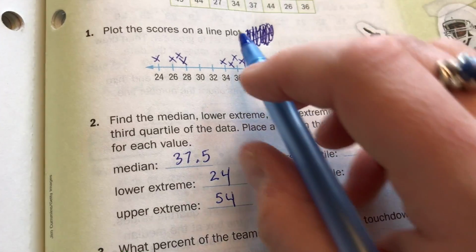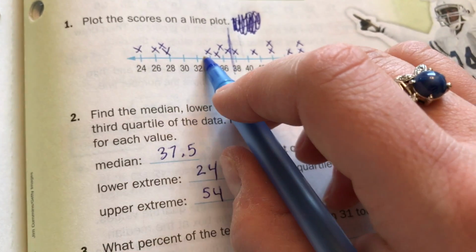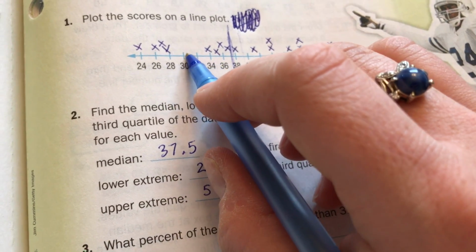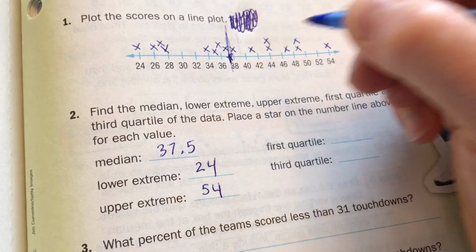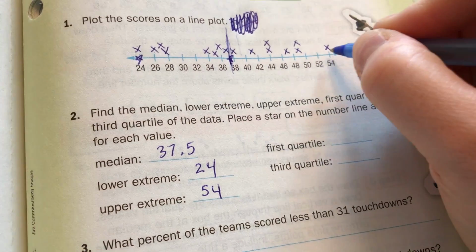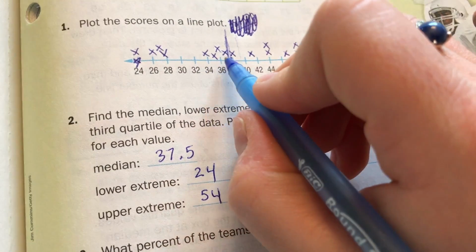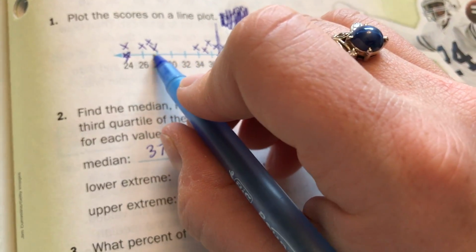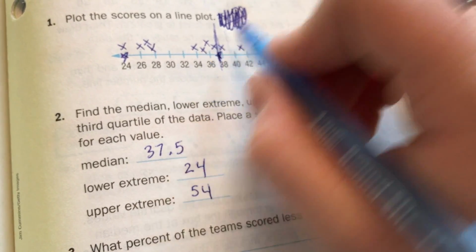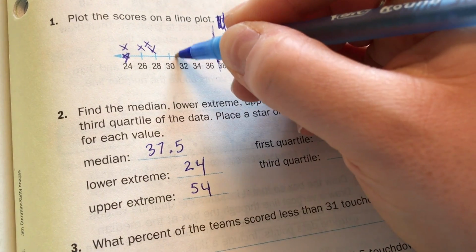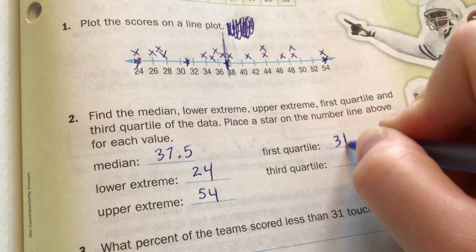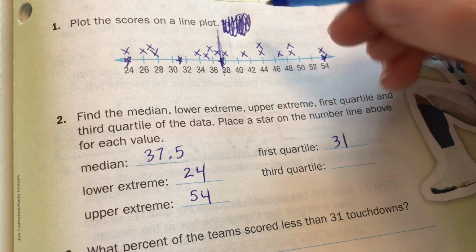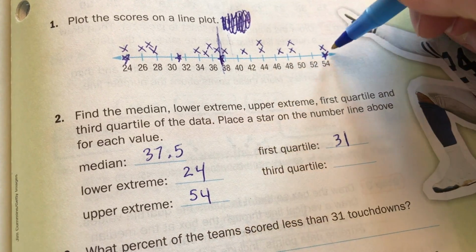The first quartile, so we had 8 pieces of data here. What's in the middle? Oh, and they wanted us to put a star on it, didn't they? Star, star, star. So in between 28 and 34, right in the middle would be 31. And the third quartile, 1, 2, 3, 4, 1, 2, 3, 4.